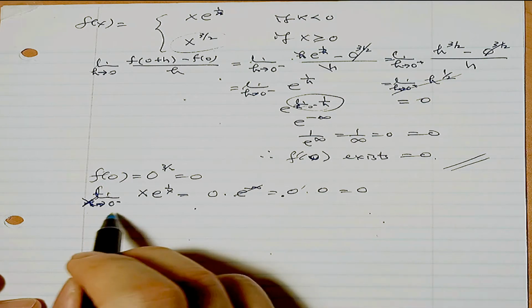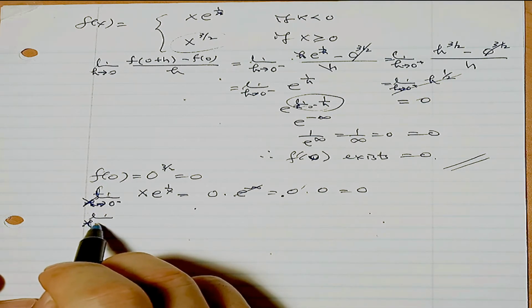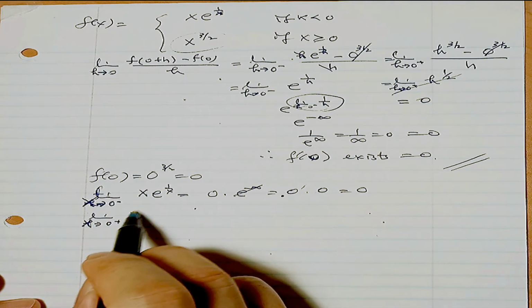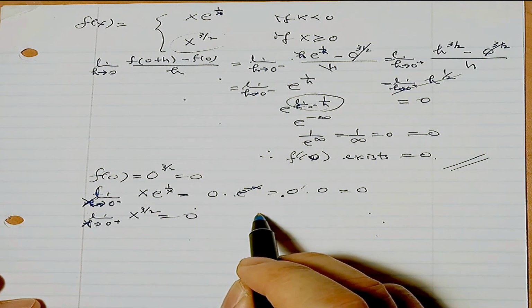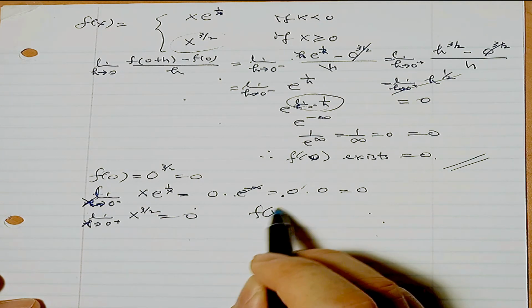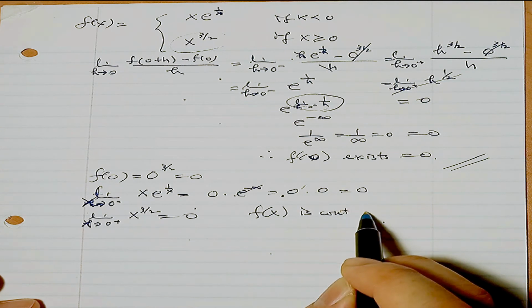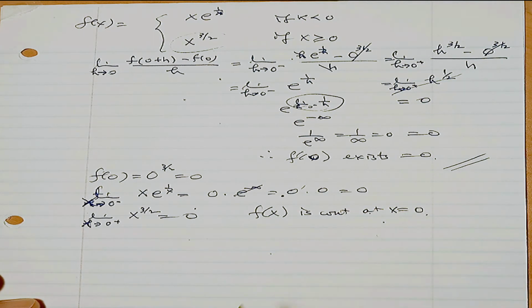So 0 times 0 is 0. And the limit as x approaches 0 from the positive side is x to the 3 halves, which is also 0. So f of x is also continuous at x equals 0.